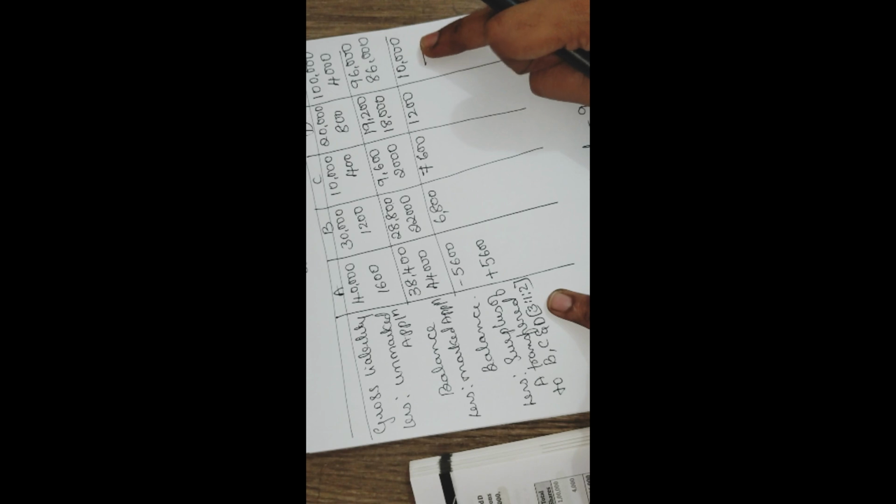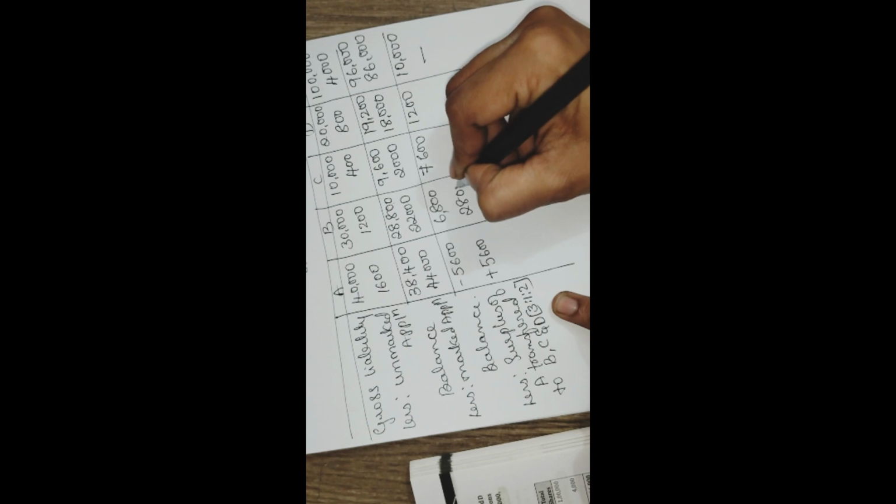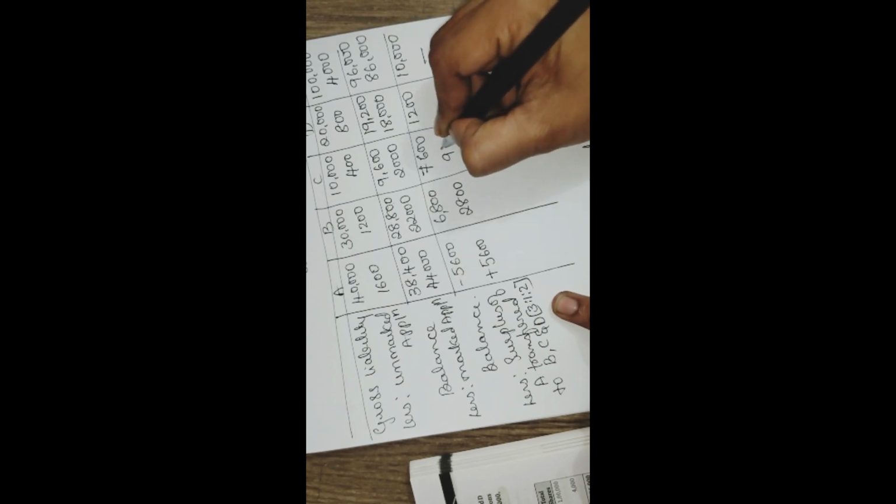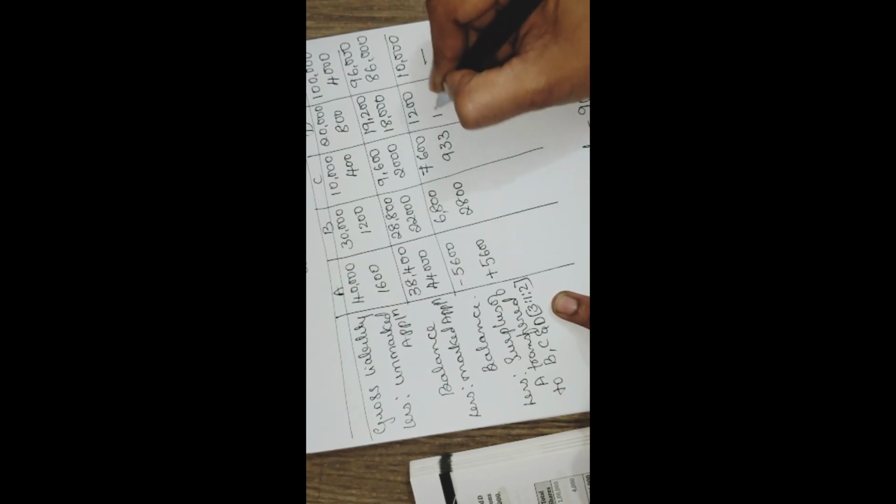While you are transferring the surplus to the other underwriters, you should not write the total, because this is the amount which you have already shown. That is why you are not going to show it again. Okay, then 2,800, 933, 1,867.